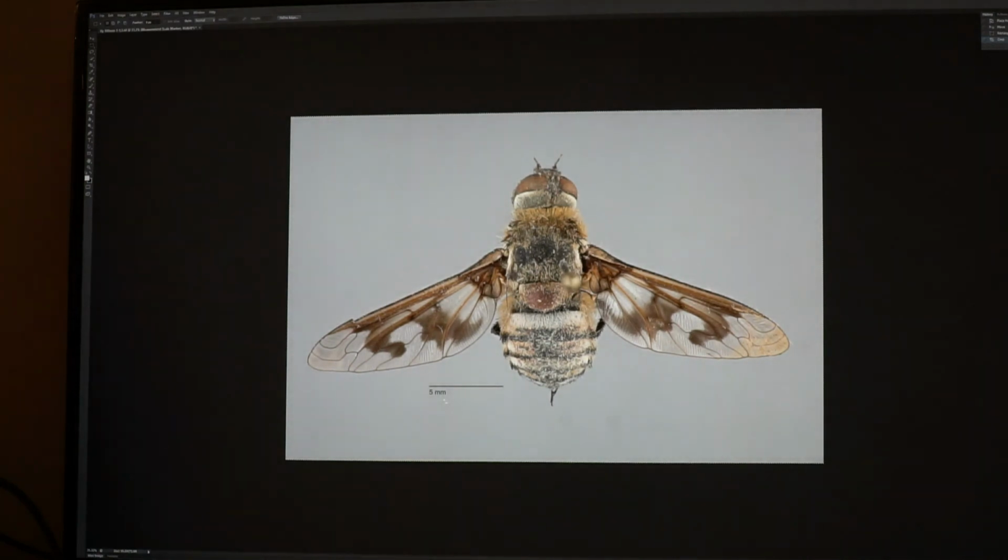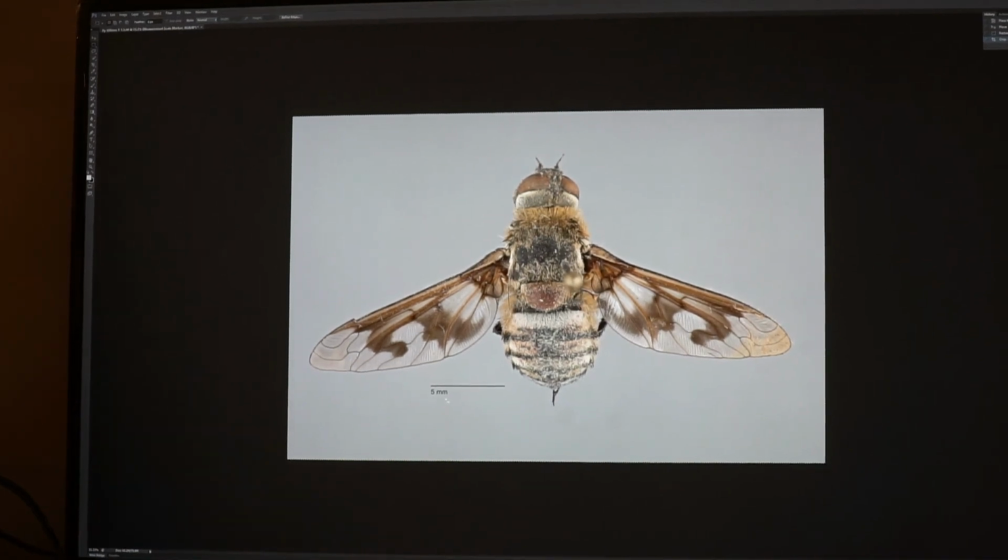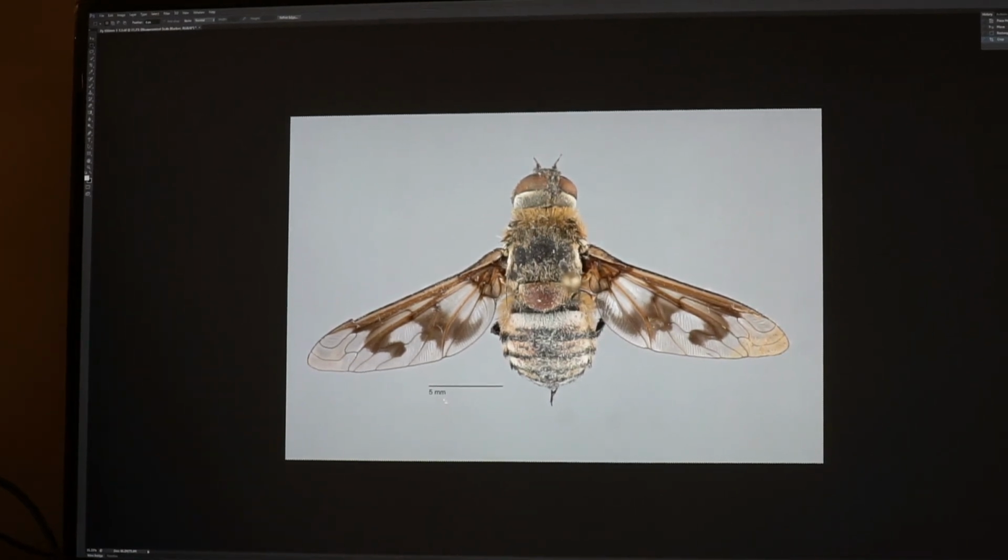And that's it. There you go. That's a final image. That's it for the basic construct of a composite image using this system.